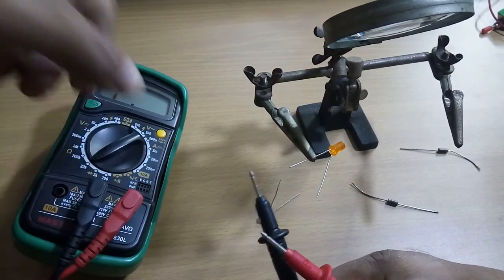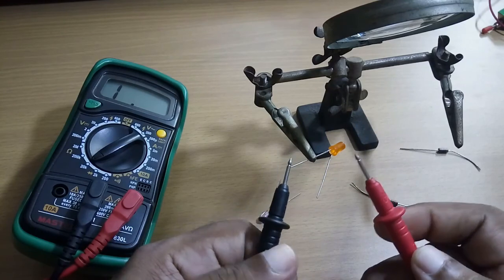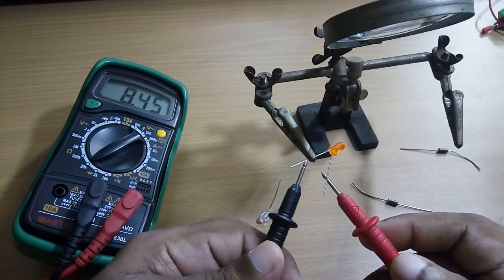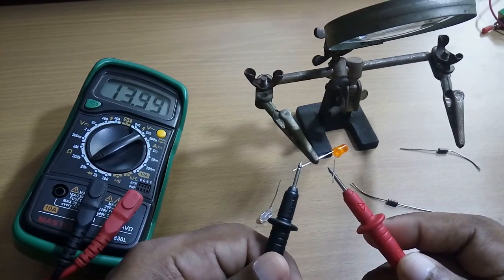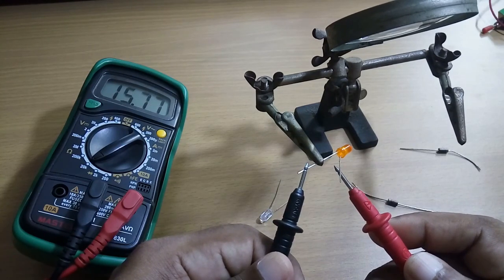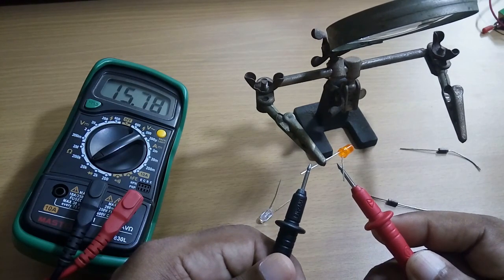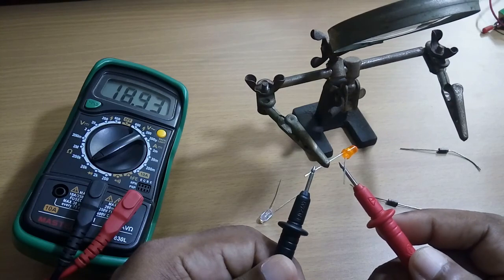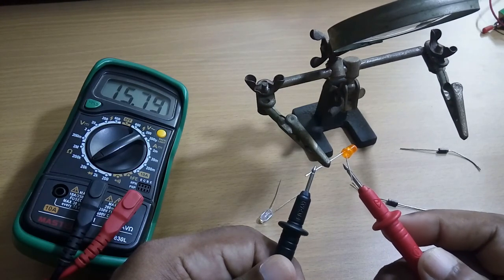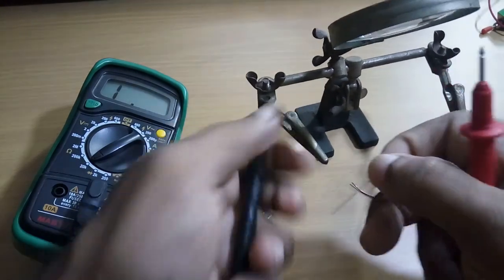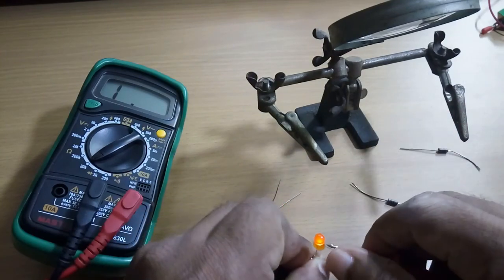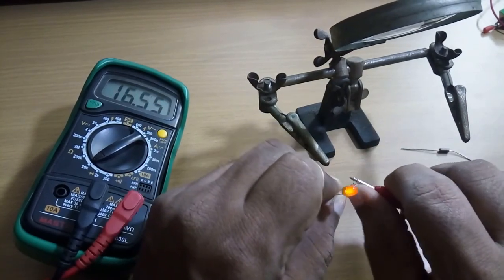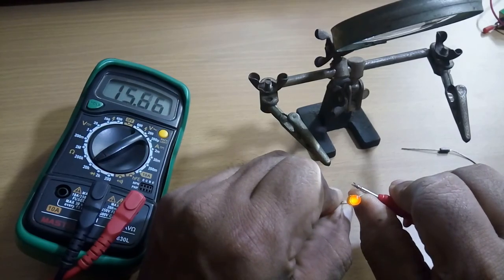When you put it in the 20 kilo ohm range, you'll be able to see the forward resistance of the LED. It's showing 15.778 kilo ohm. That is the forward resistance of this LED. You can also see that the LED is glowing here, showing the ohmic value.